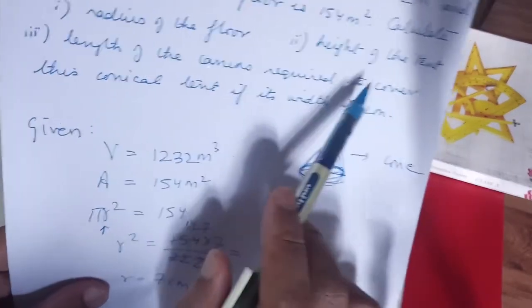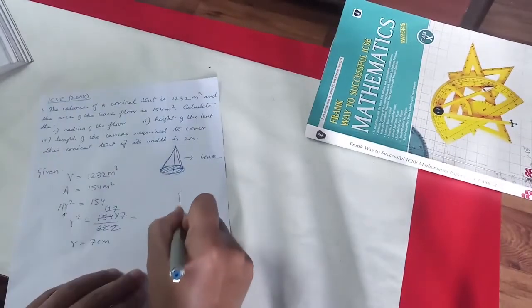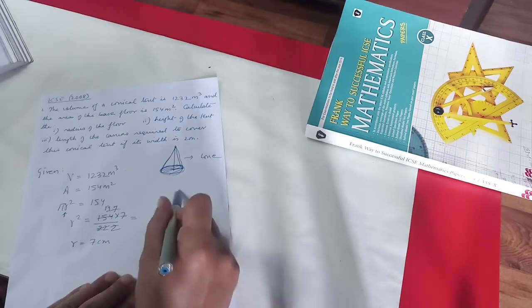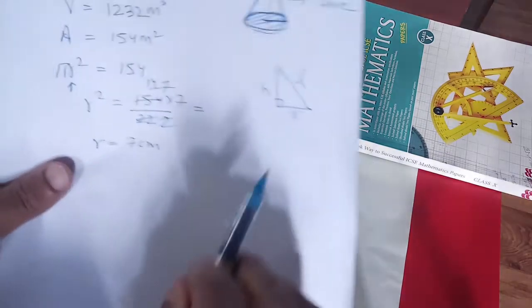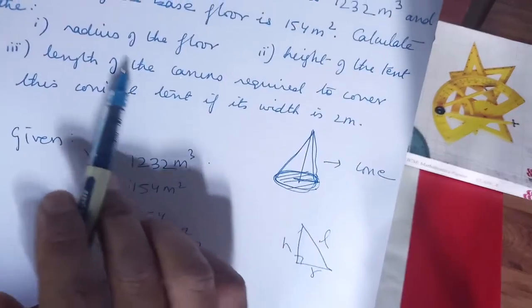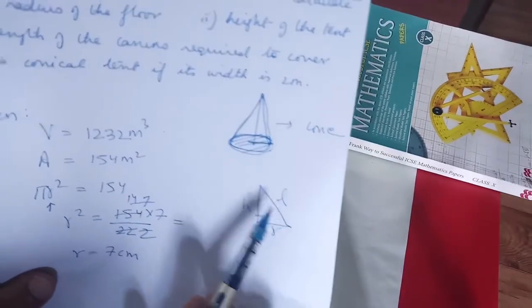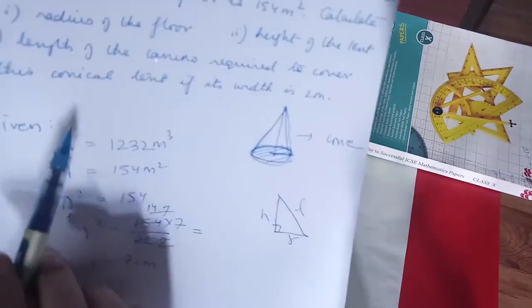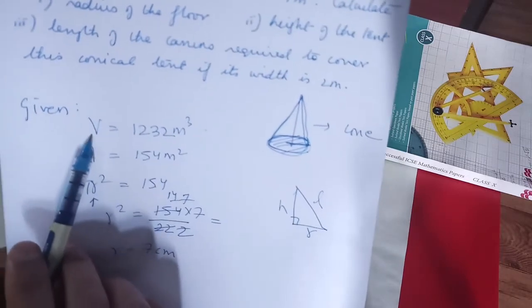Now to find the height of the tent, if I take the triangle there, this is the radius, this is the height, and this is the slanting height. The slanting height is not given. So what is given here? The volume of the tent is given. So you have to make use of the formula of the volume.